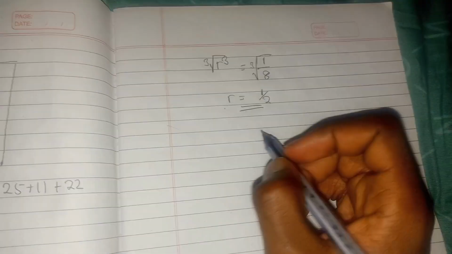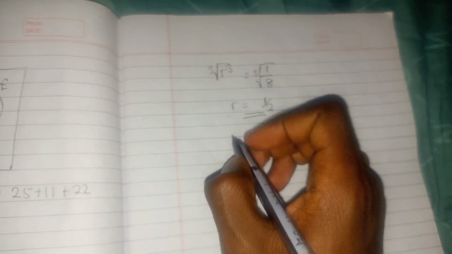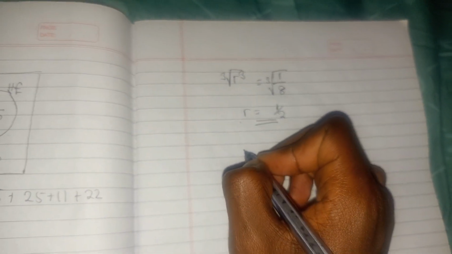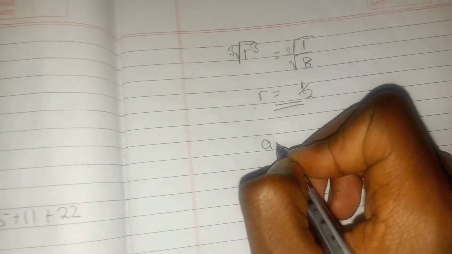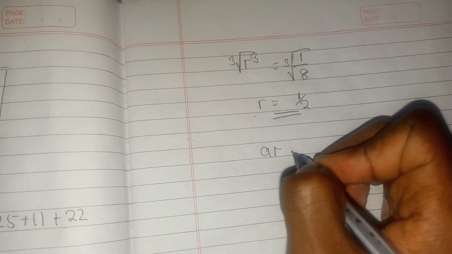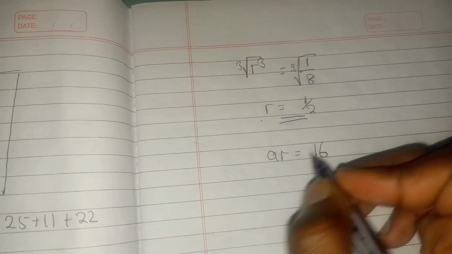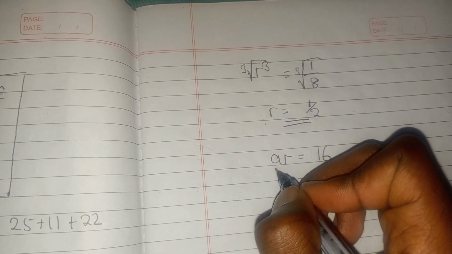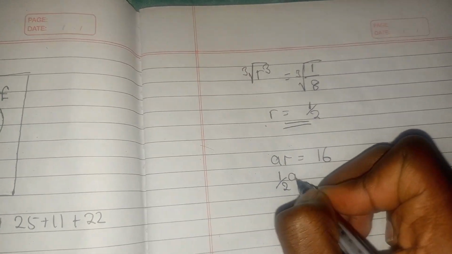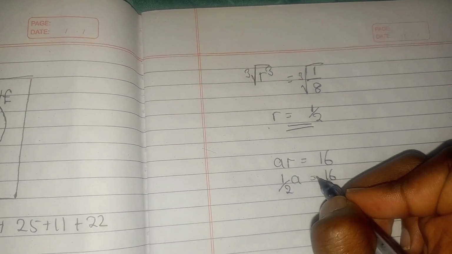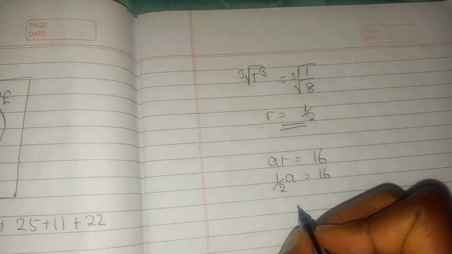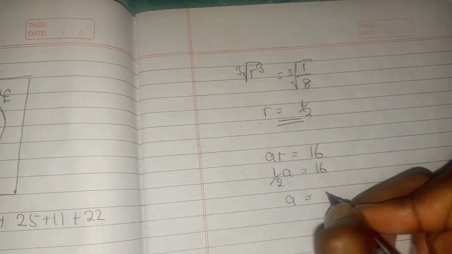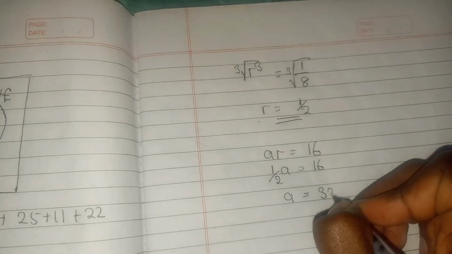Now for the first term, we can use the first formula. So the easiest formula here to use is AR is equal to 16. So where R is half, half A equal to 16. So you can cross multiply 2 multiplied by 16 and you have A as 32.